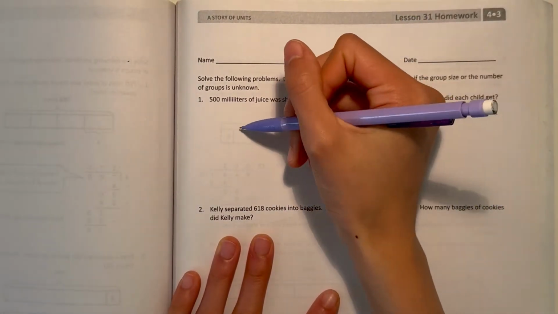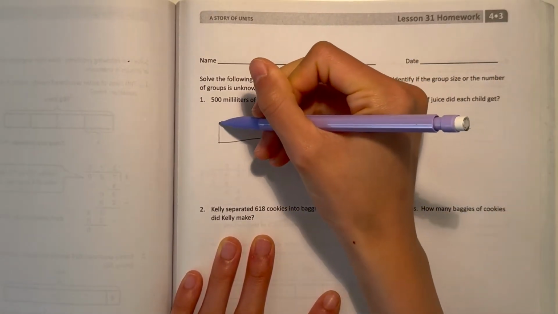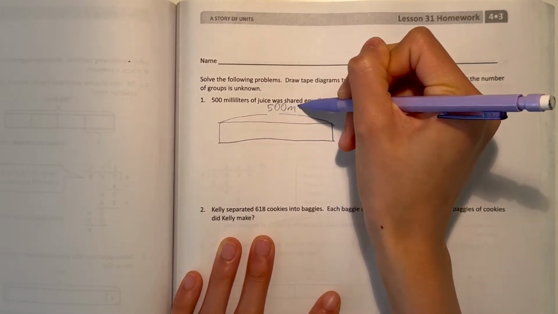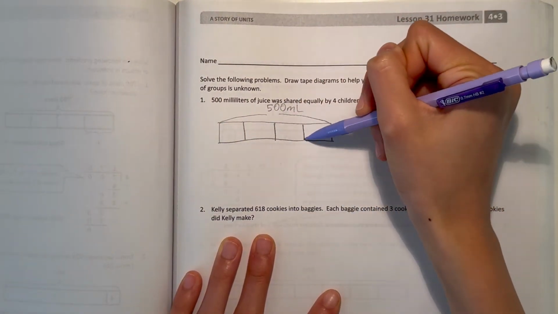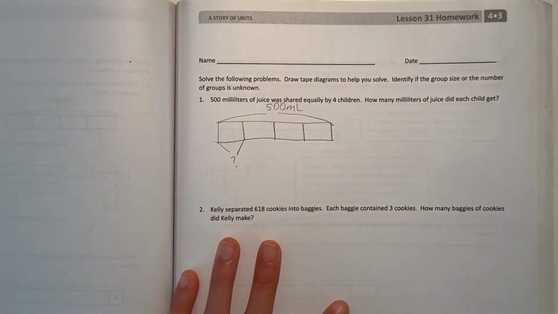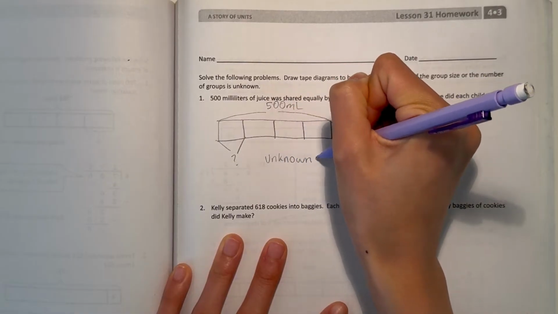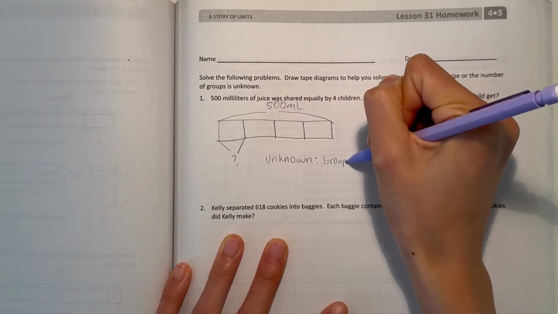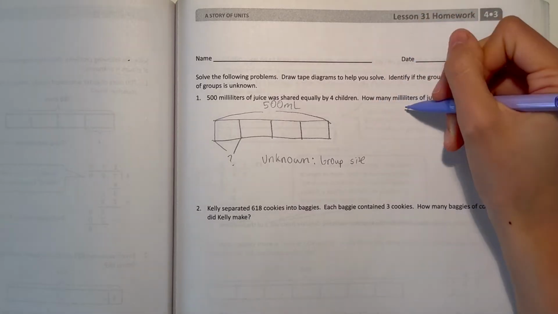So number 1, let's draw a tape diagram. Let's draw it out. We know the total is 500 milliliters, and it is equally shared among 4 children. So we want to find out the size of each group. We can say the unknown is the group size. So to find the unknown, we have to divide.